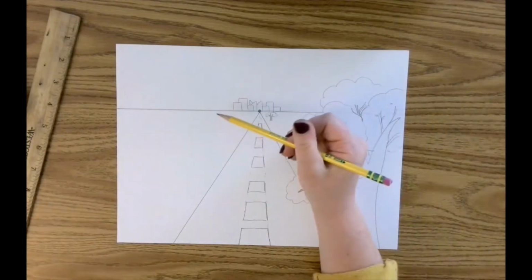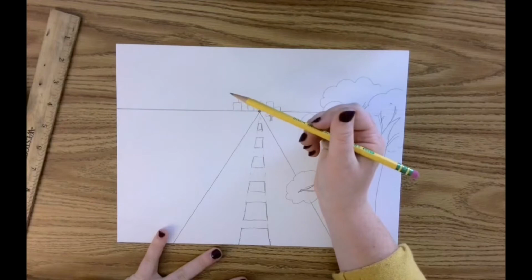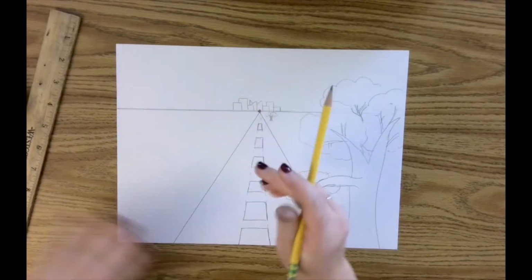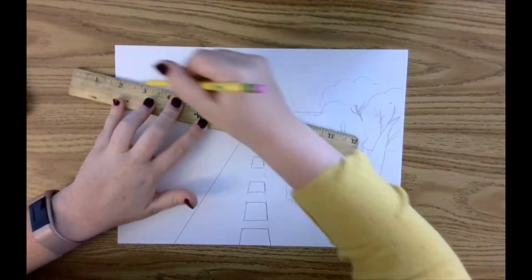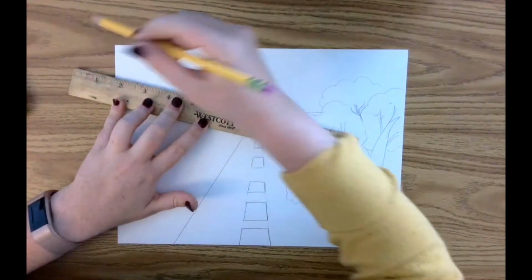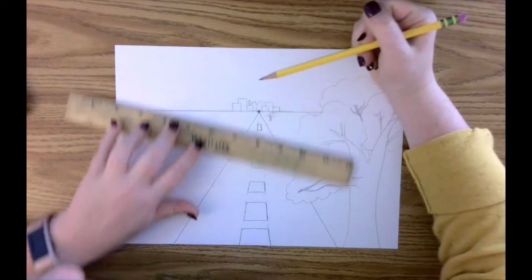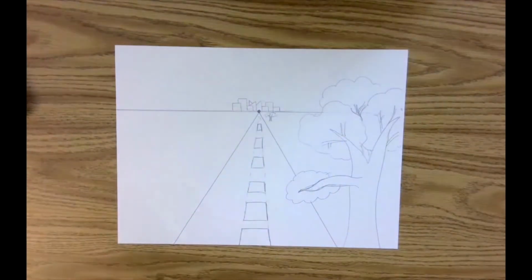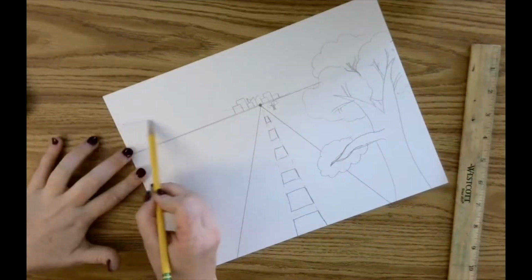Okay, on this side, we're going to do some power lines. Now, this is a little bit tricky, but also really cool. So I'm going to take my ruler, and very, very lightly, I'm going to just do a little dotted line that goes from the vanishing point to somewhere above the horizon line. And I'm going to just lightly draw either a dotted line or just a very, very light guiding line for myself. Hopefully you can see that on your screen.